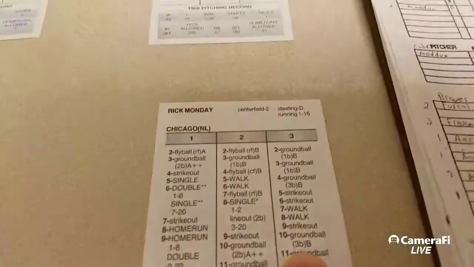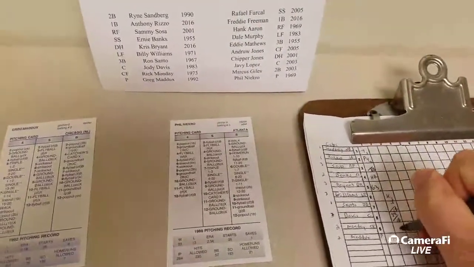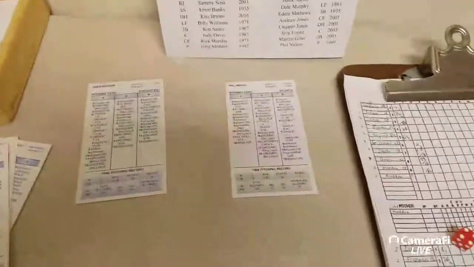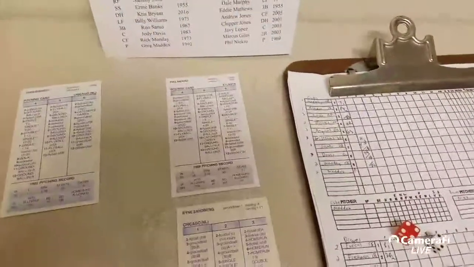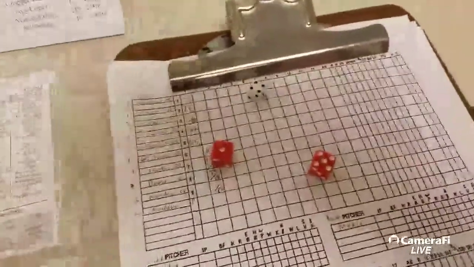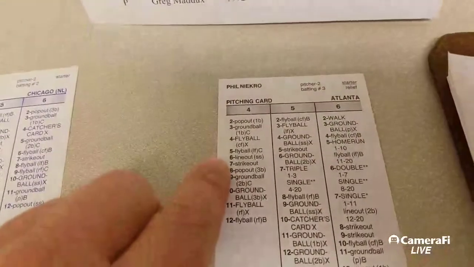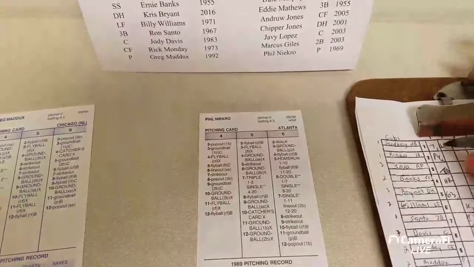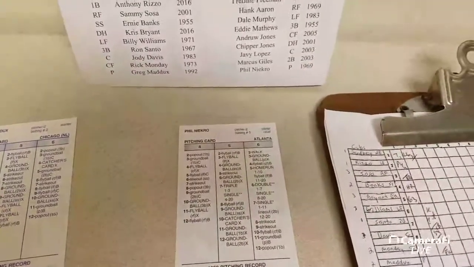3-10 for Monday. Ground ball to third, that's a fielder's choice. Called a 5-4. Runner goes to third, puts runners at the corners for the top of the order and Ryan Sandberg. Sandberg, 4-6. 4-6 for Niekro is a line to short, and that's going to end the top of the second.